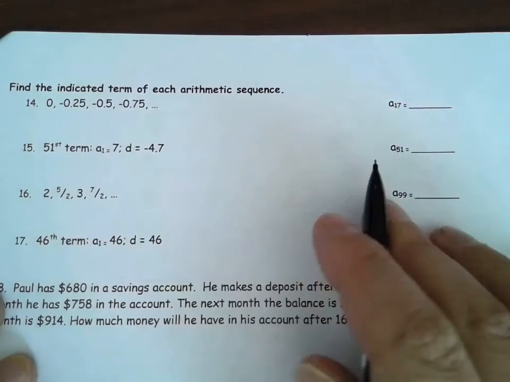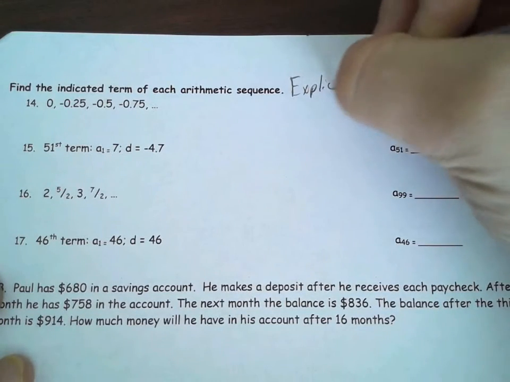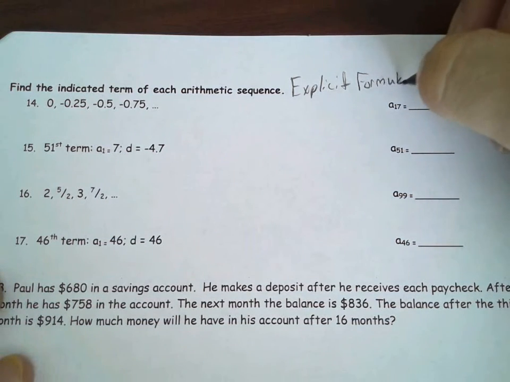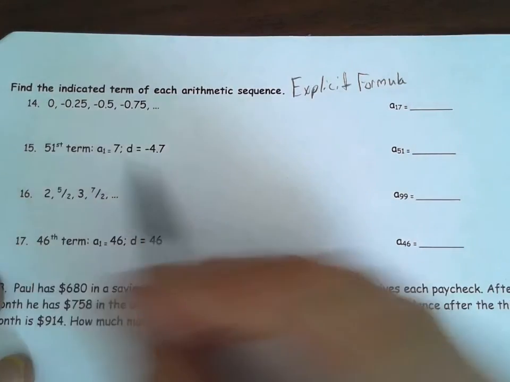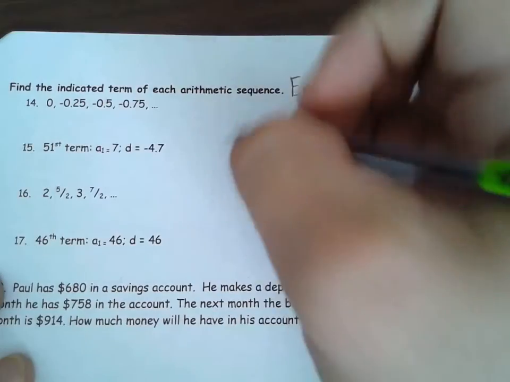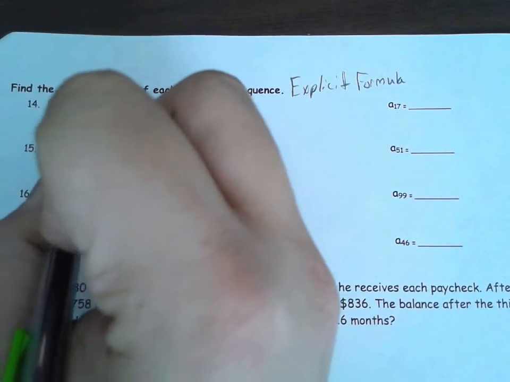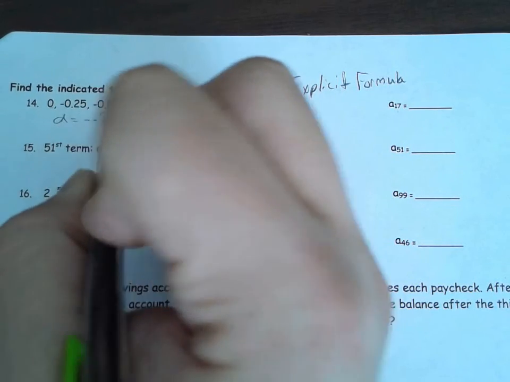Looking on the back, you've got some pretty simple stuff here. Find the indicated term. Always use the explicit formula if you want to find a certain term. I mean, it makes life much easier. And then you might look over here and say, well, what term am I looking for? Well, right here it says the 17th. So I'll write the work here. Find the difference, 0 to negative 0.25. You are subtracting 0.25 here.